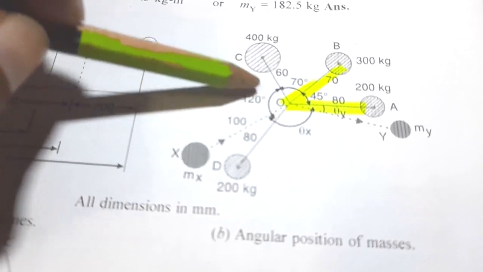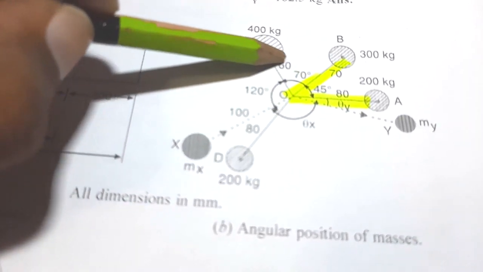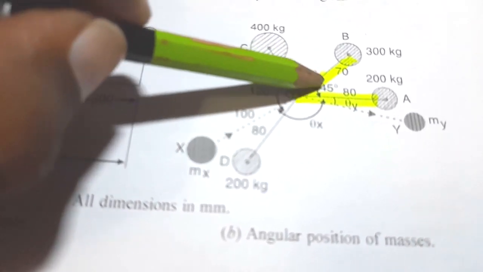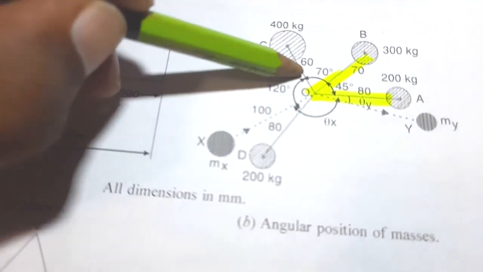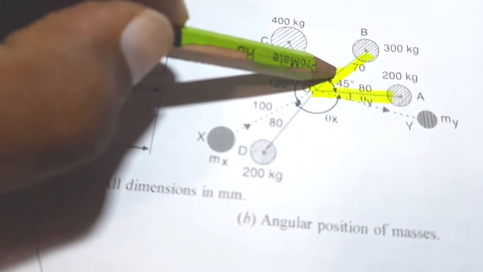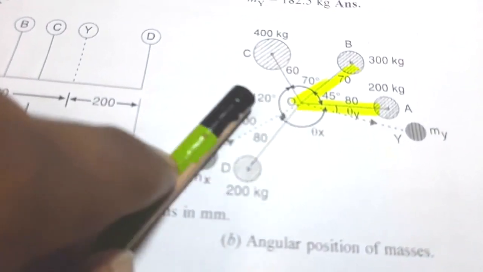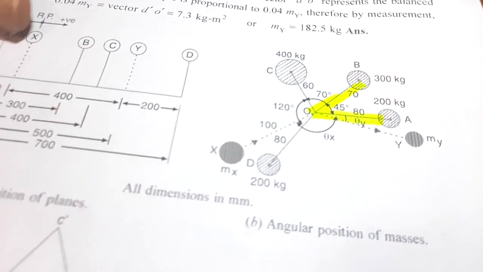So 120, 70, how much? 190. So 190, 45, how much? 235. Check it again: from here to here 120, 70, 190, then 45, 235. So this angle, up to this mass, measured from the reference x-axis, from here to here is 235.